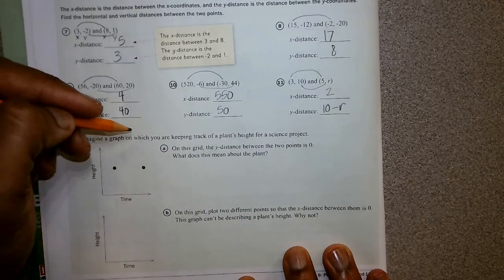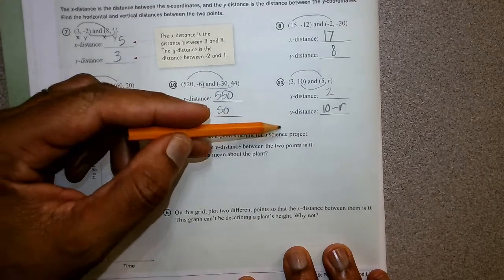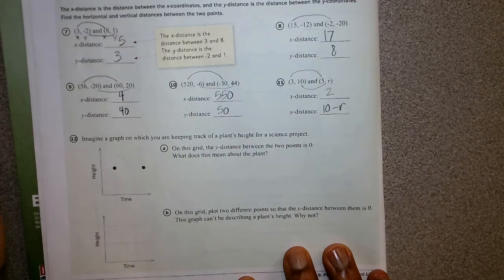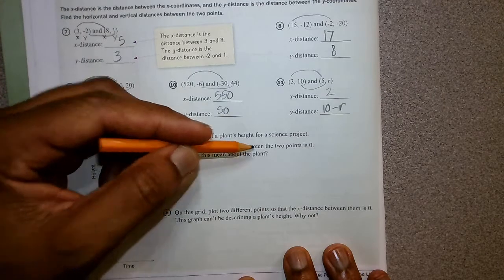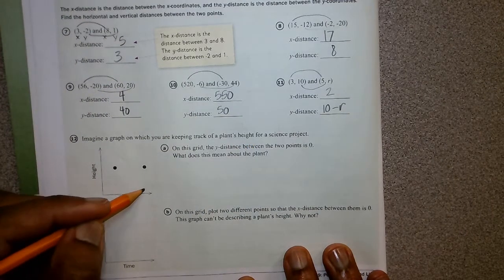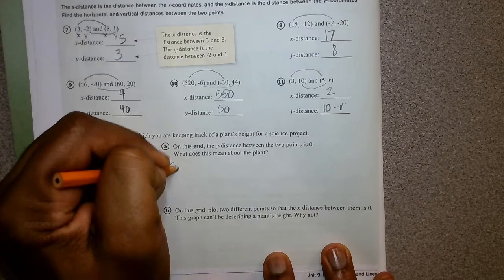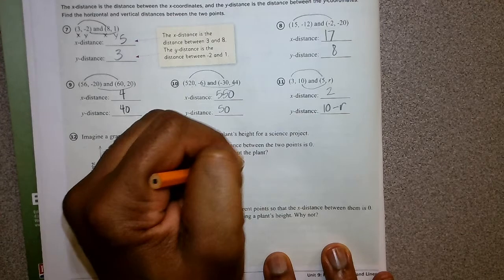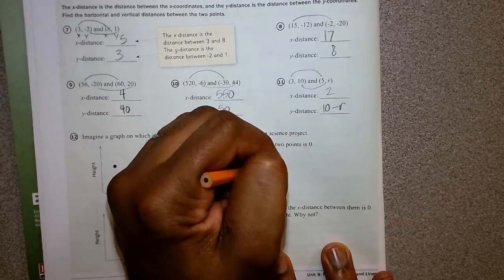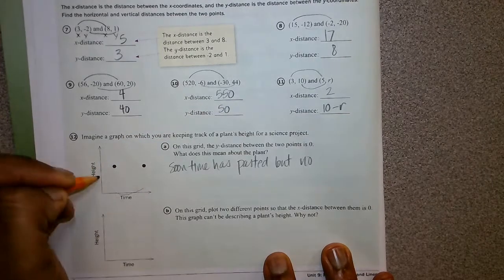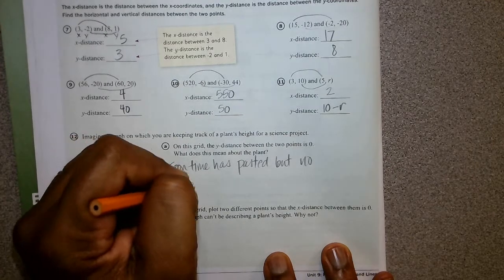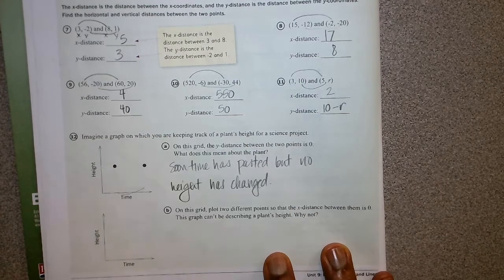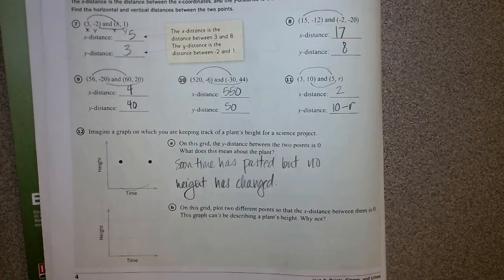Imagine a graph on which you are keeping track of a plant's height for a science project. On the grid, the y distance between the 2 points is 0. Okay, what does this mean about the plant? So some time has passed, but no height has changed. Good.